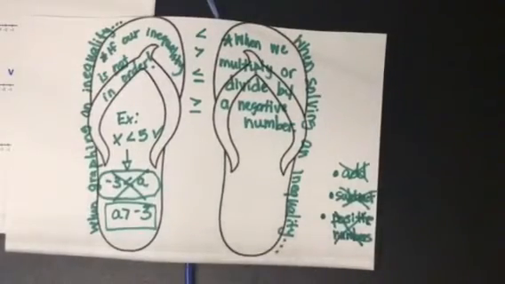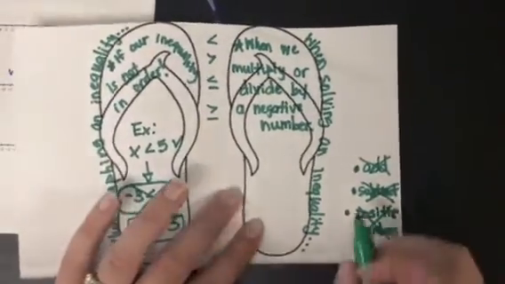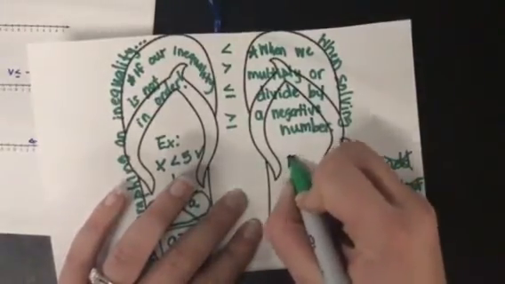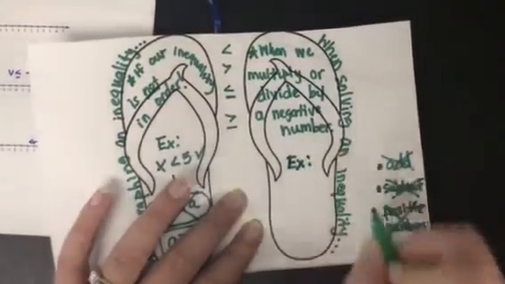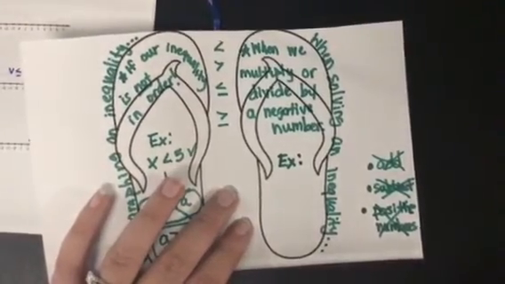The only time we flip-flop is when we multiply or divide by a negative number. Okay? I'm going to do one example on my flip-flop, and then we're going to do some more examples, but I want you to put this one in your flip-flop.